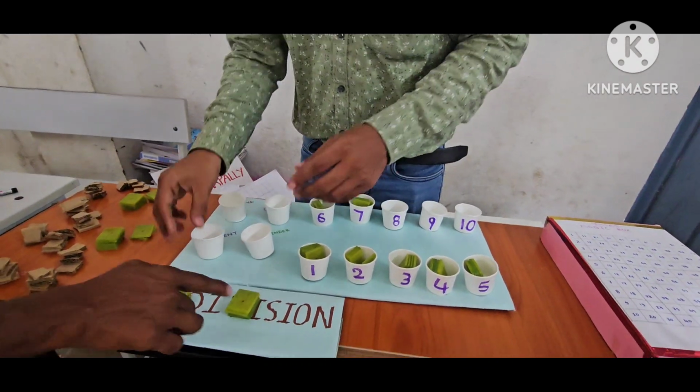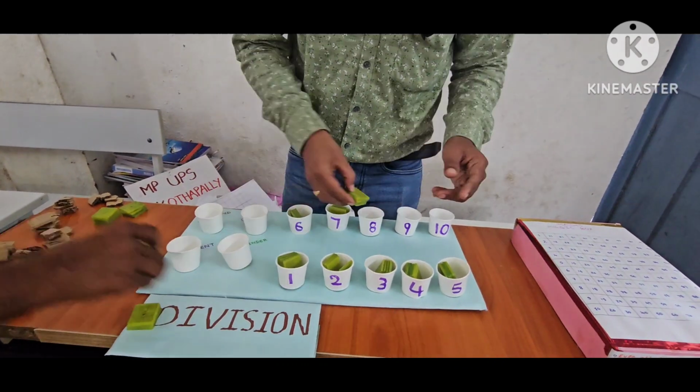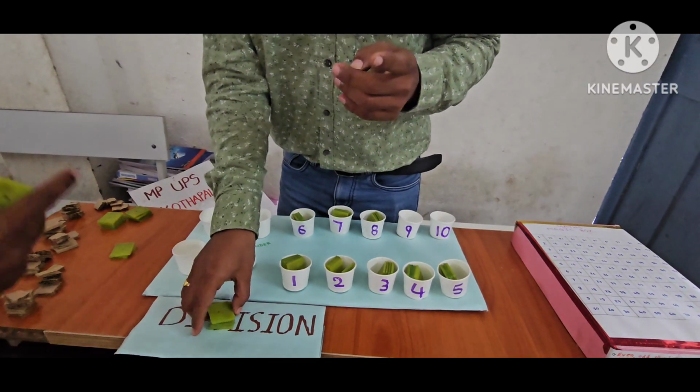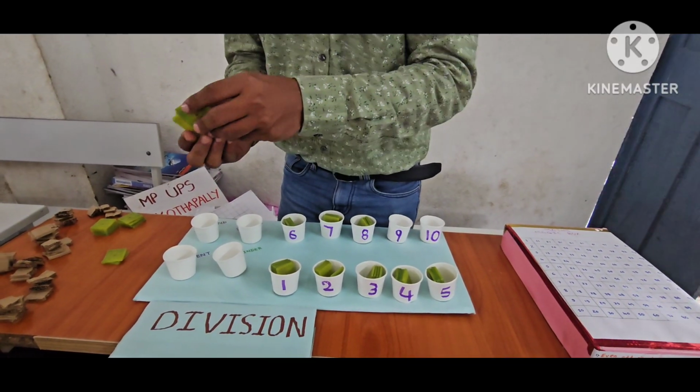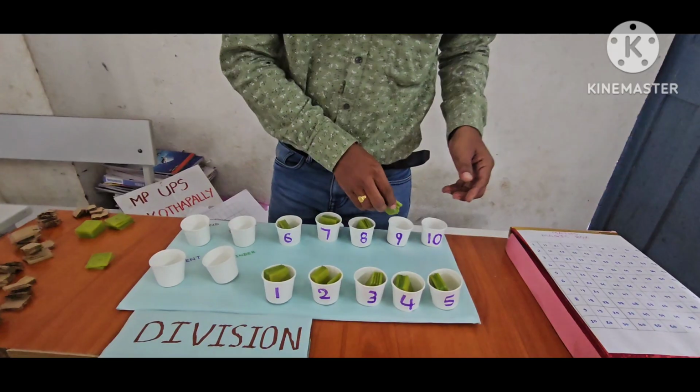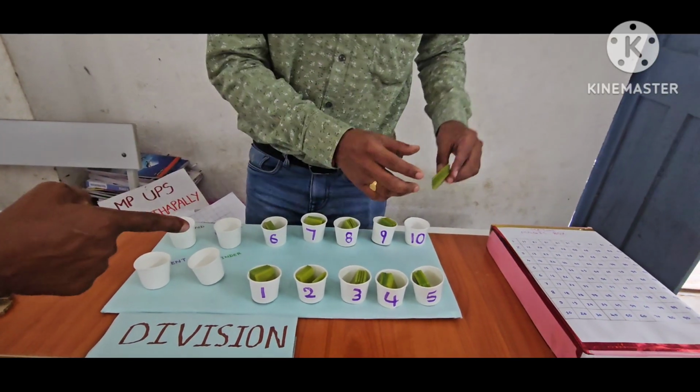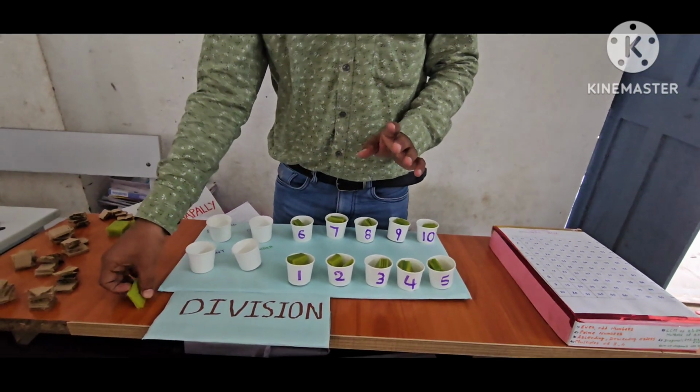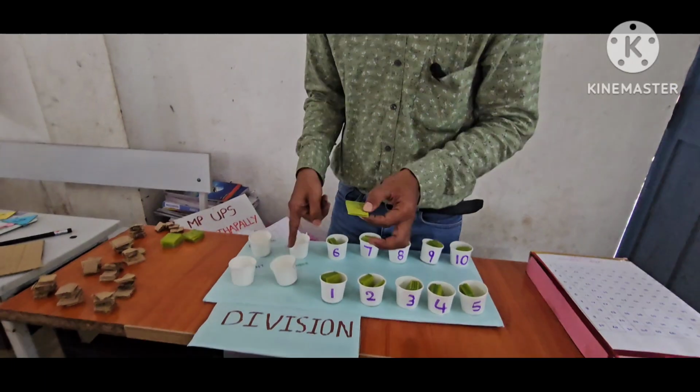Yes sir. Box number 7. Yes sir. Box number 8. Box number 1 is less sir. Yes, sir. Okay. Box number 9. So box number 10. I arranged it up to 10. 2 are left over. So these 2 left over are called the remainder.